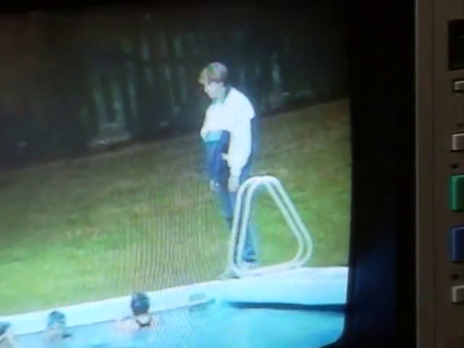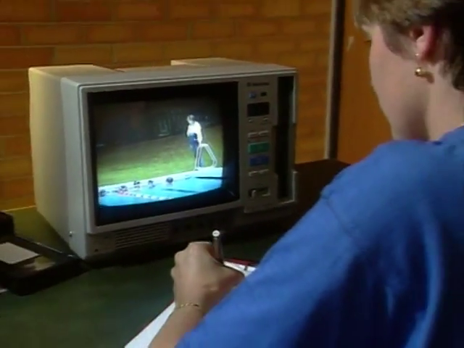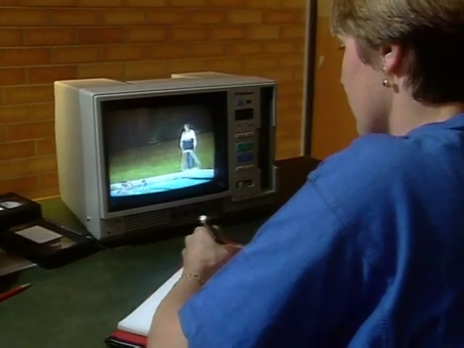Push right through. You've got to touch your thighs. Off you go. All right, let's go so you don't get cold. Off you go. Okay, off you go.